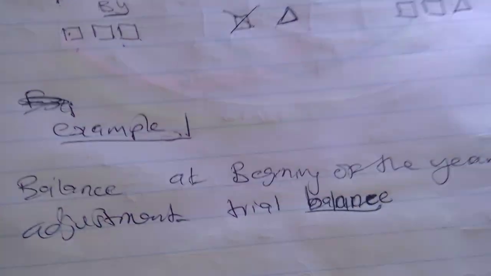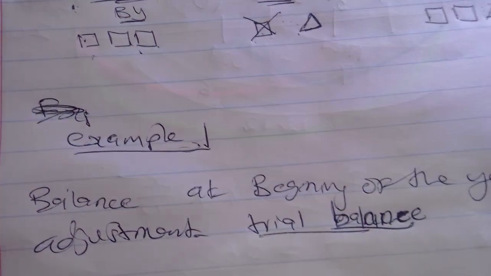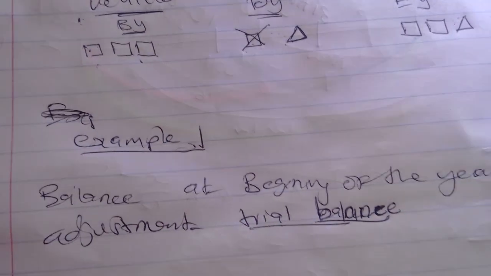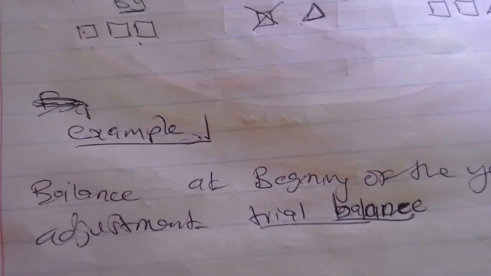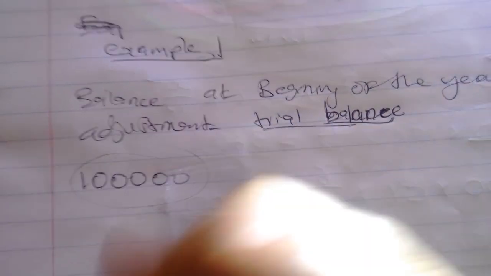Let's say you are given a pre-adjustment trial balance. If you are given a pre-adjustment trial balance, it means the balance of the vehicle is at the beginning of the year. Let's say, for example, they said the balance of the vehicle is 100,000. It means inside this balance, or the cost of that asset, you have to subtract what?